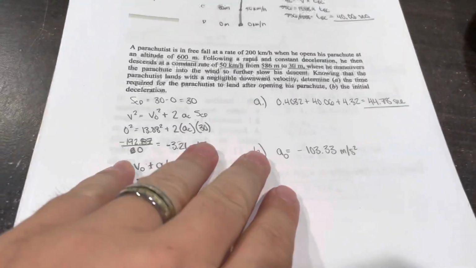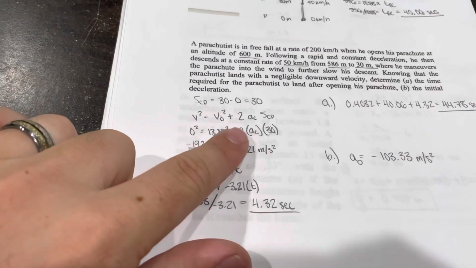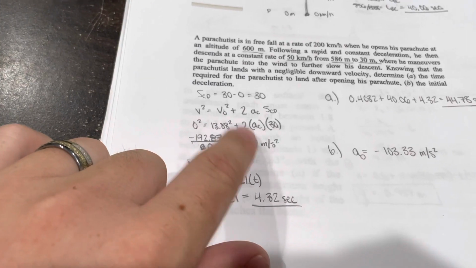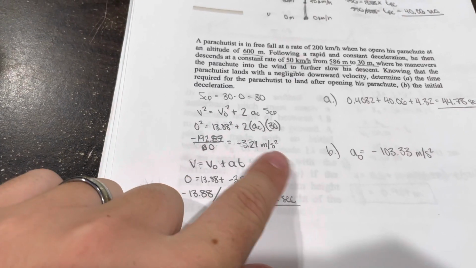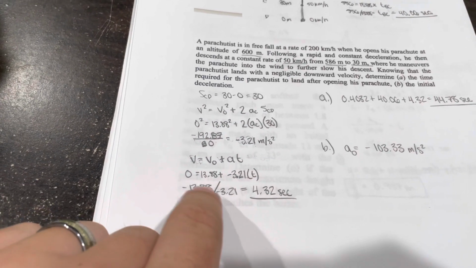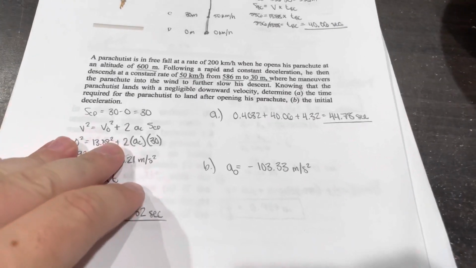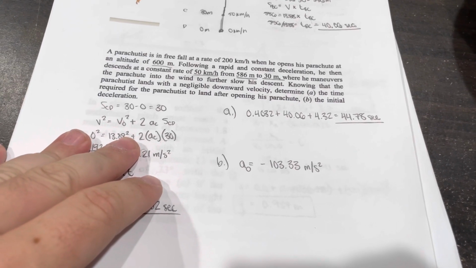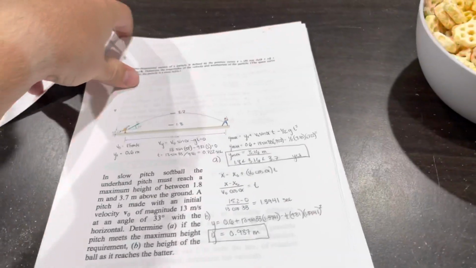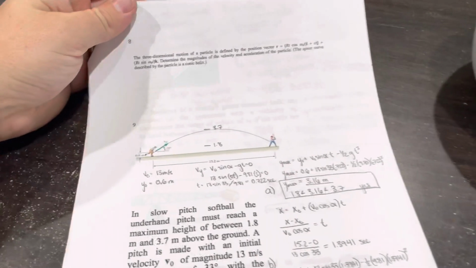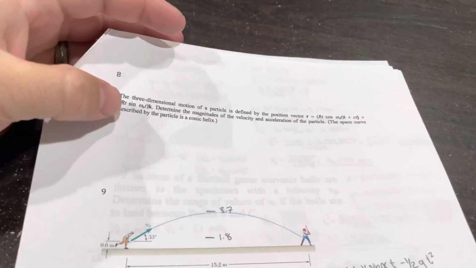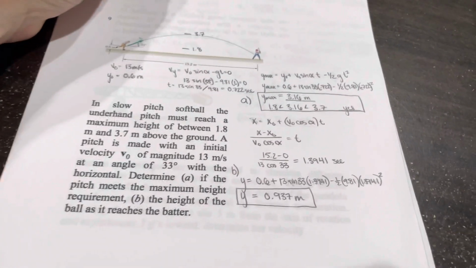Now we just need to find the last segment, and then we go back to the one we used on the first one, find our acceleration, put it in here and solve for our t. So our total time is 44.78 seconds, and our initial deceleration is 103.33 meters per second squared.